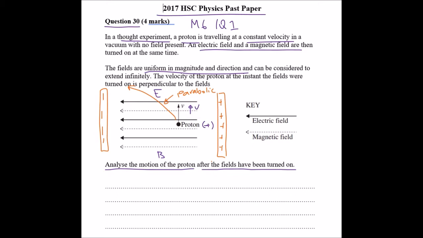The next part we're going to look at is, actually, let's change that. The proton has a constant velocity moving up. At this point in time, there is no initial velocity going in this direction. As soon as it's exposed to an electric field, it feels a force. So there's going to be some kind of acceleration going on there. So we know that the pathway of the proton is going to be parabolic, and it's also going to accelerate.